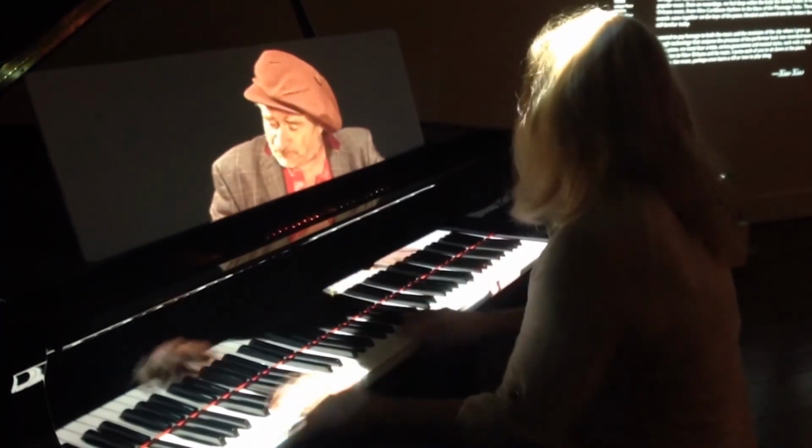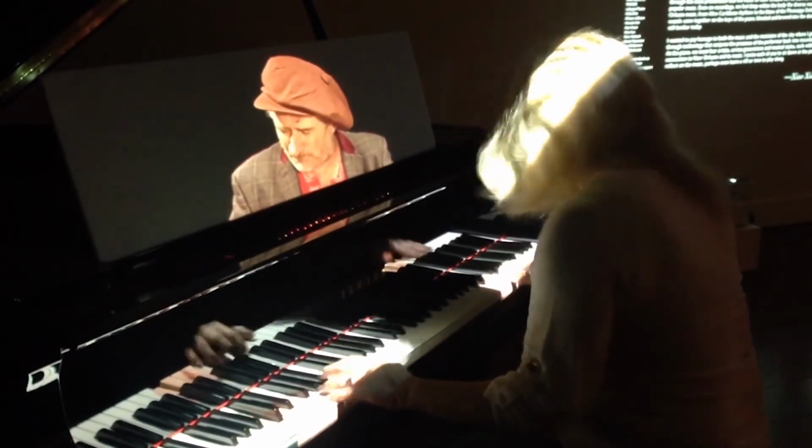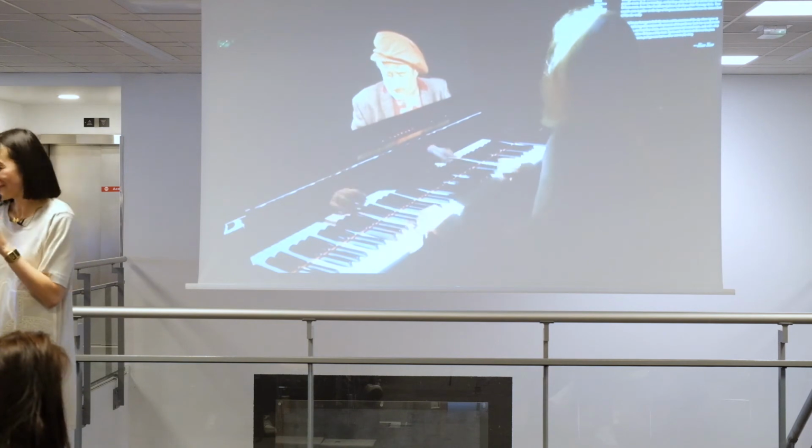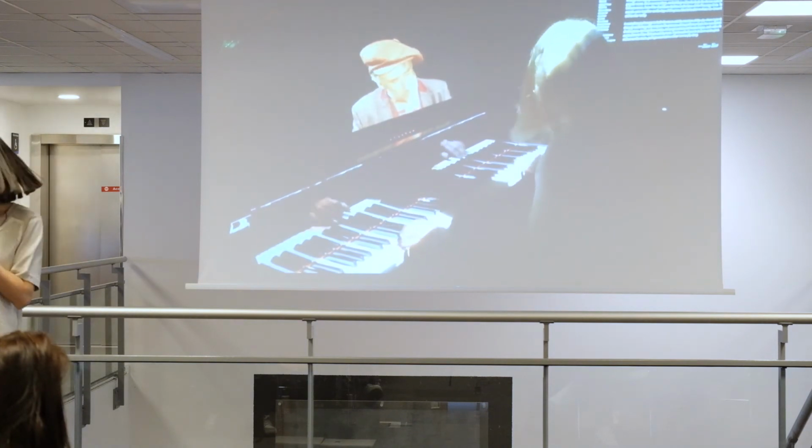And oftentimes I show this to people who are musicians with the sound off, and they think that it's her who's playing with him, just because she's making the right gestures.